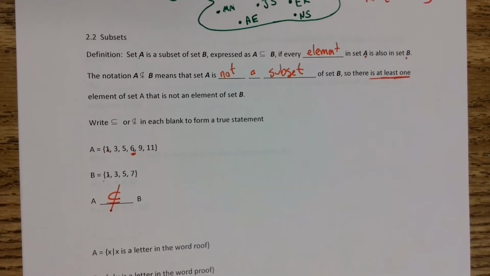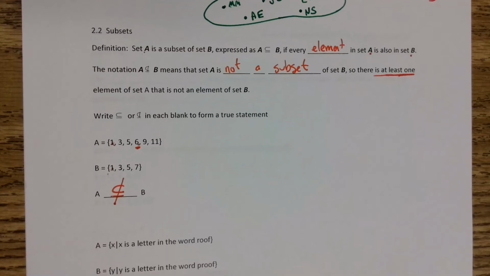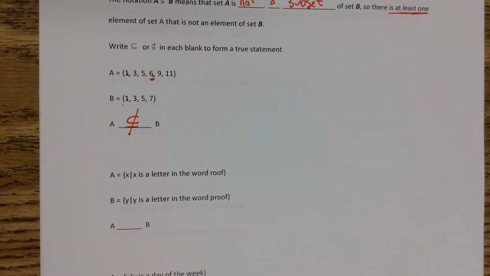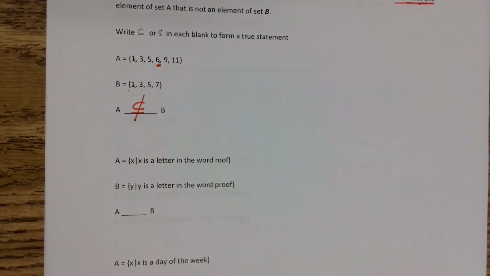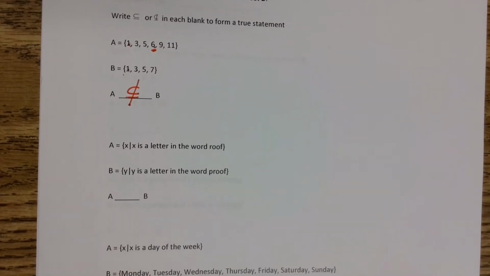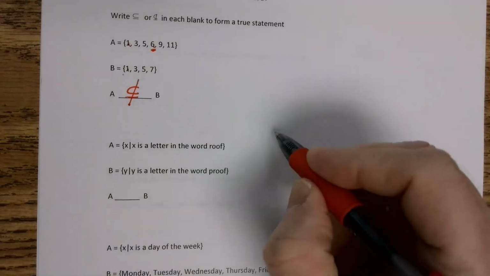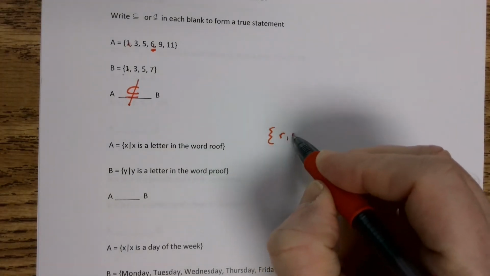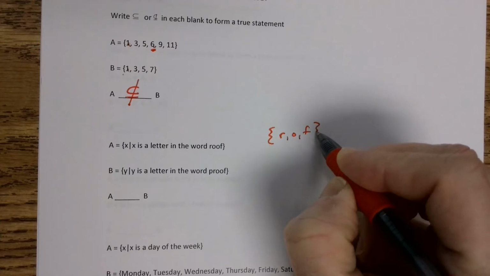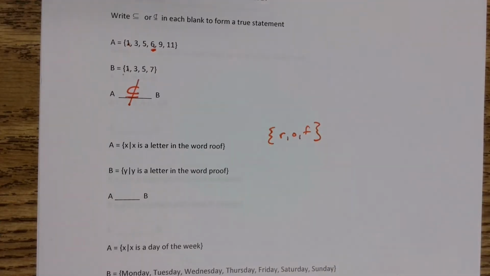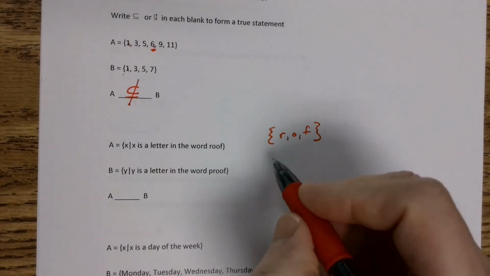Okay? So let's look at the next example. So set A is X such that X is a letter in the word roof. So in roster form, that'd be R, O, F. And B is the letters of the word proof.